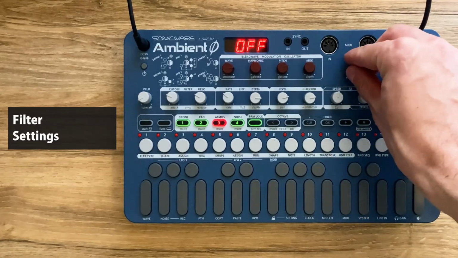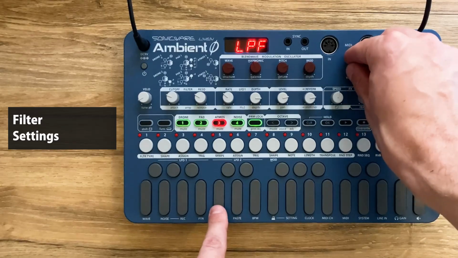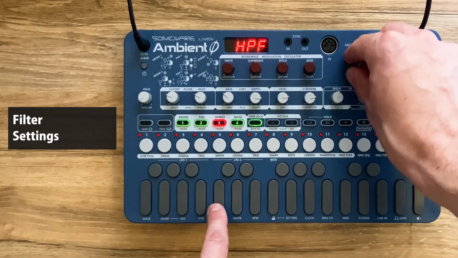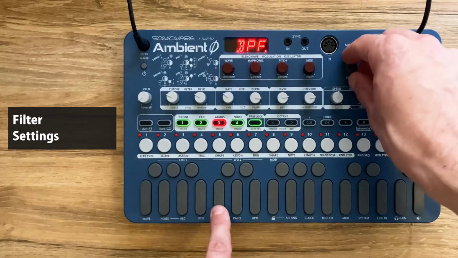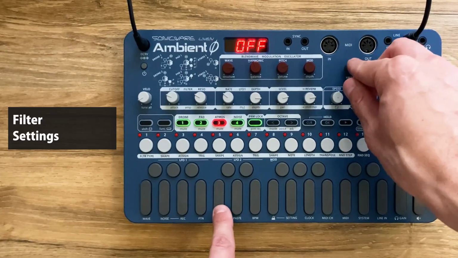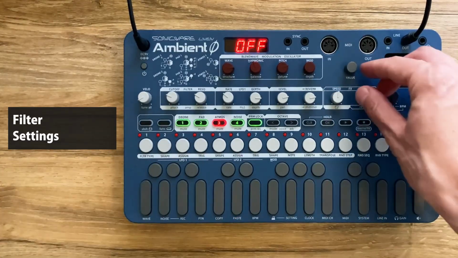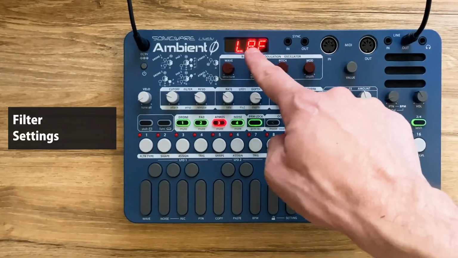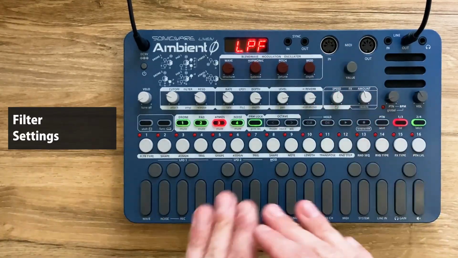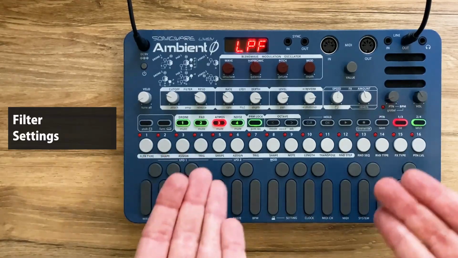And we have 4 options to choose from: low pass filter, high pass filter, band pass filter, and off, meaning no filter at all. Now I'm going to switch this to a low pass filter, and once I get to the setting that I want, I can just leave it there. I don't need to exit the setting and I don't need to save it. The setting gets immediately applied.